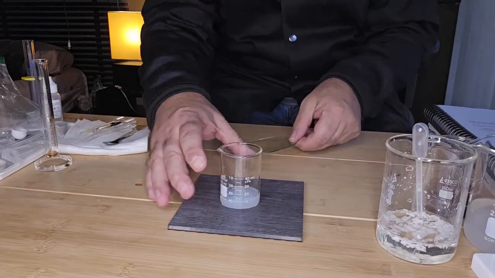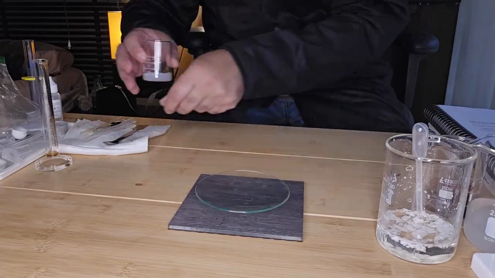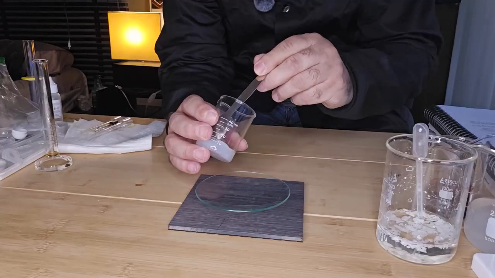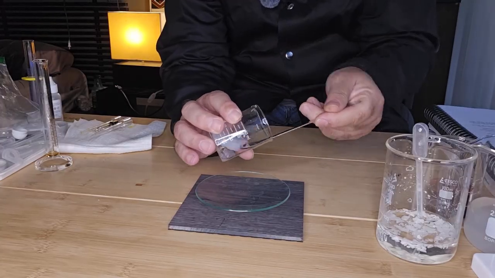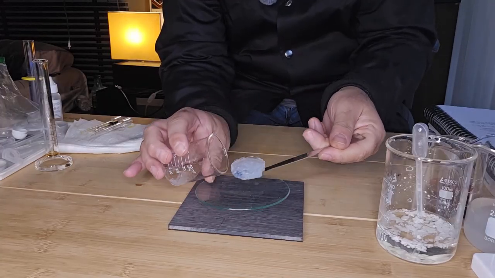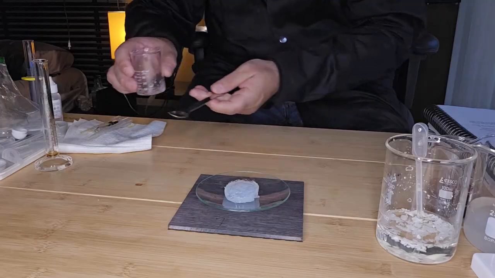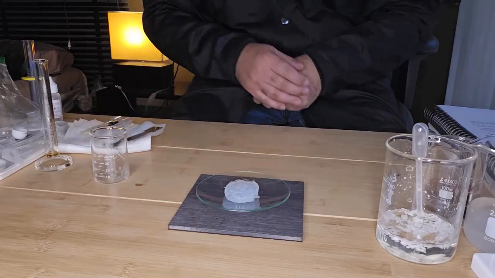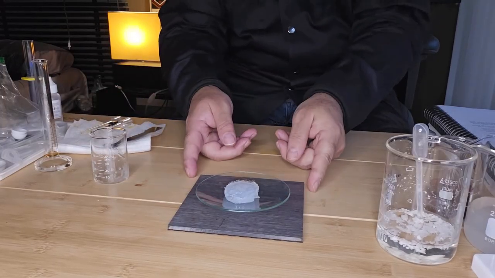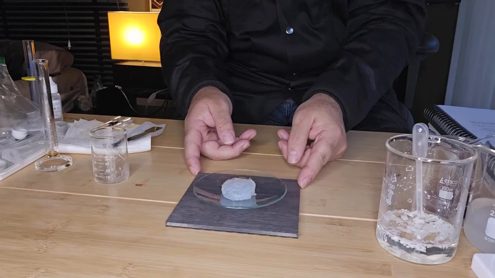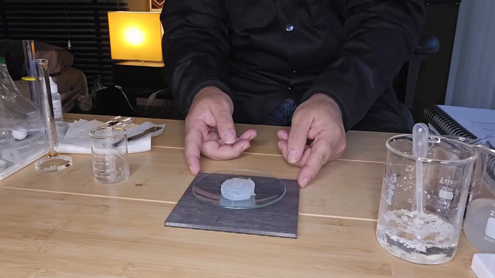Okay, so now what I'm going to do is put some of this gel onto my watch glass, and then I'm going to turn off the lights and apply a wooden splint flame to the gel. Okay.